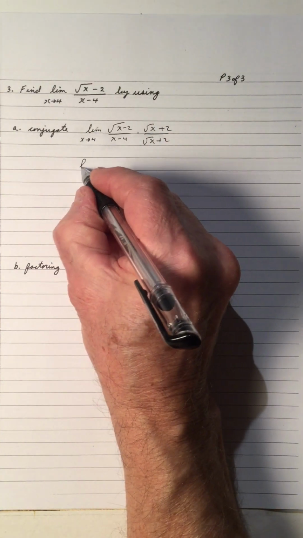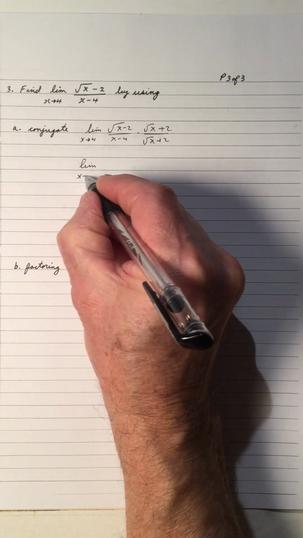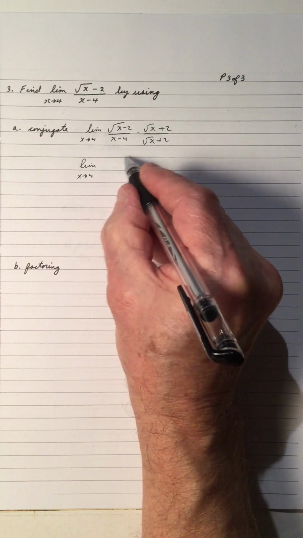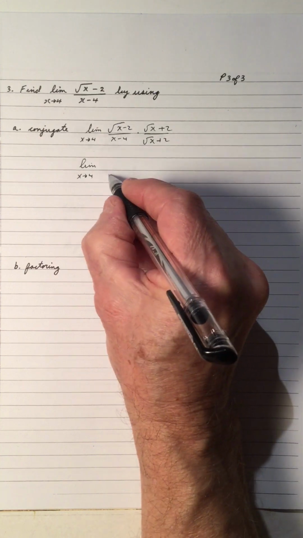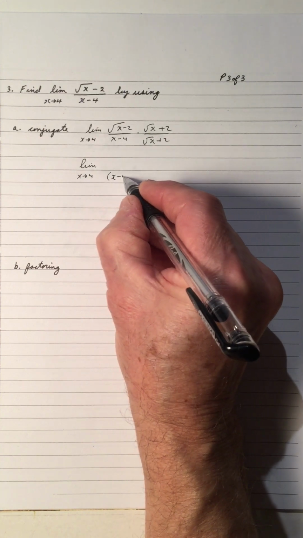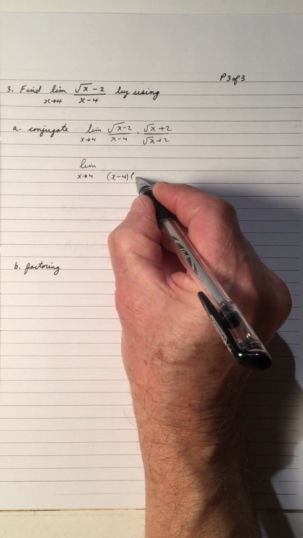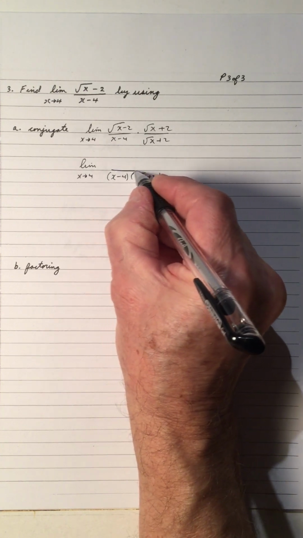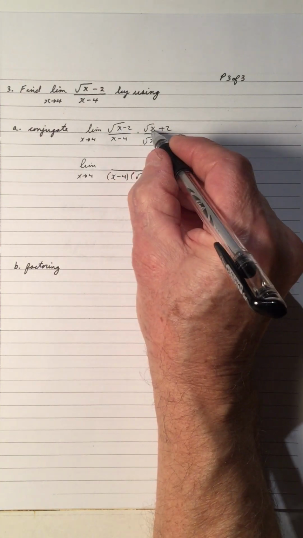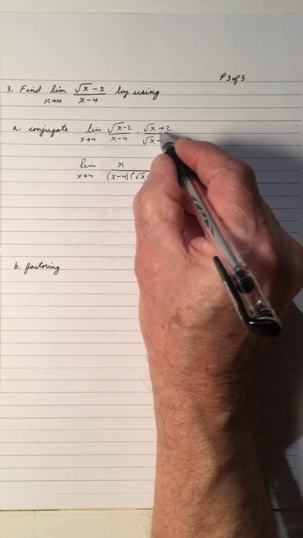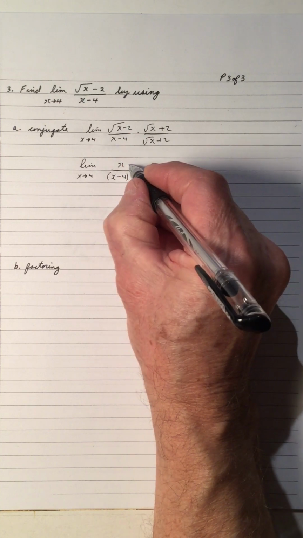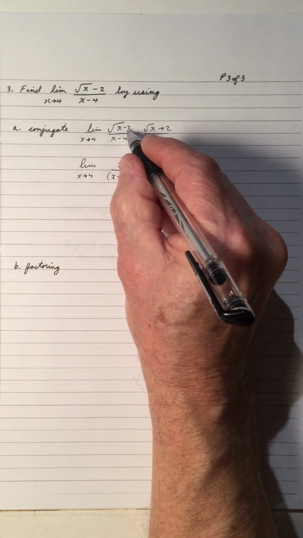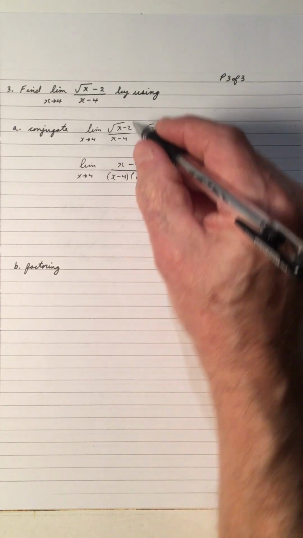So that gives us the limit as x approaches 4. And when we multiply, we have x minus 4 times root x plus 2. And when we multiply the numerator, root x times root x is x. Negative 2 times plus 2 is a minus 4.